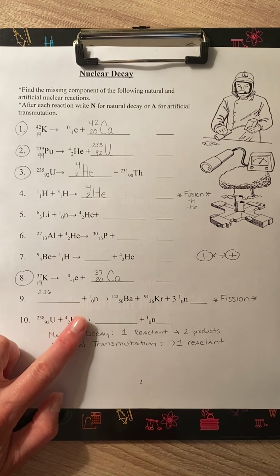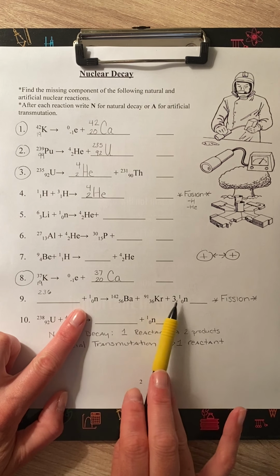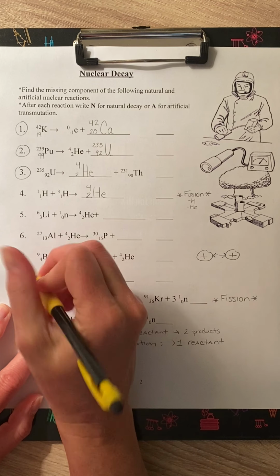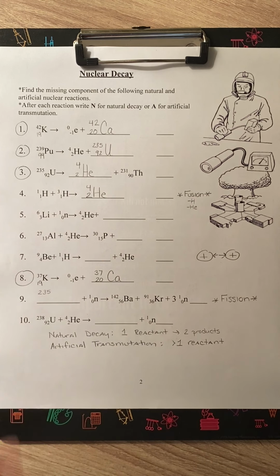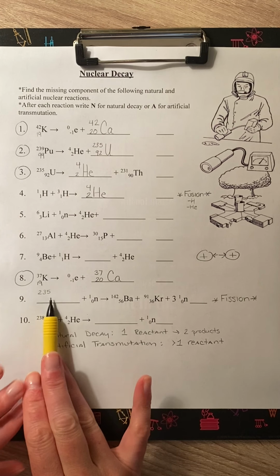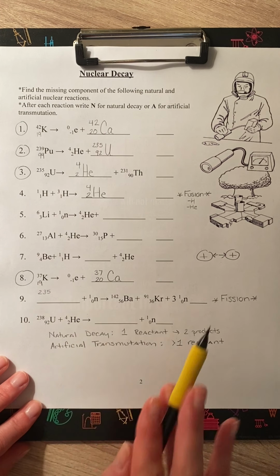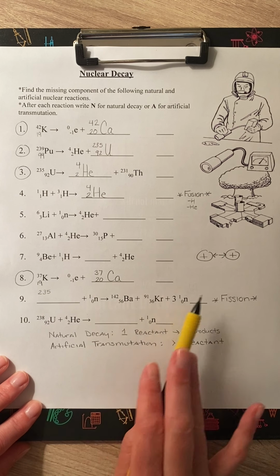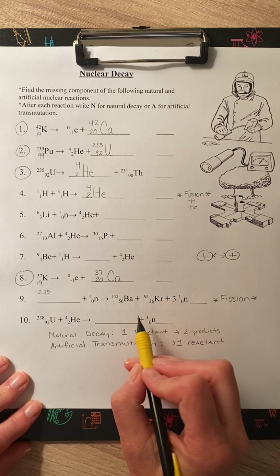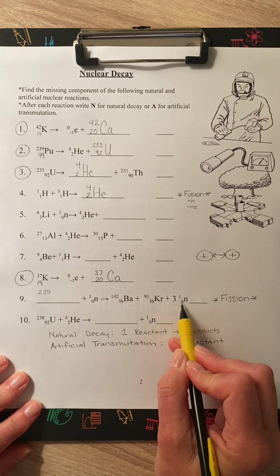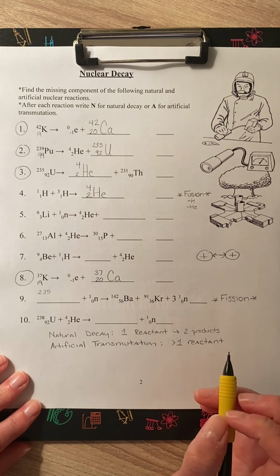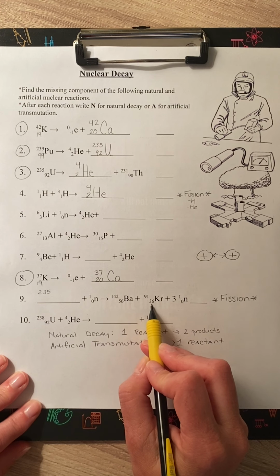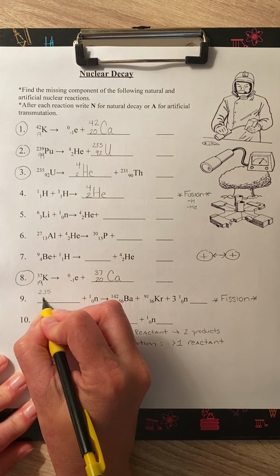Oh, actually, no, hold on one second. If this is a mass of 236, I already have a mass of 1. It's not going to be 236, it's going to be 235. Okay, so a mass of 235, because 235 plus 1 equals 236. And that's going to equal 142 plus 91 plus 3, 236 on the right. For my nuclear charges, I don't have to worry about the neutrons. They have a charge of 0. So when I add these two together, I get 56 plus 36 for a total of 92.